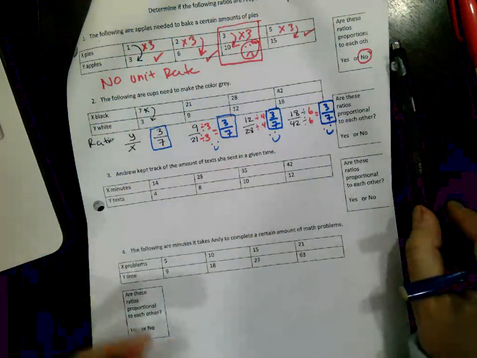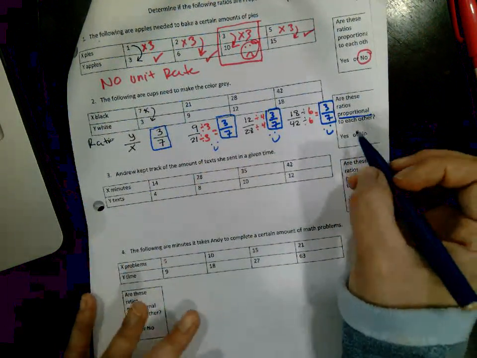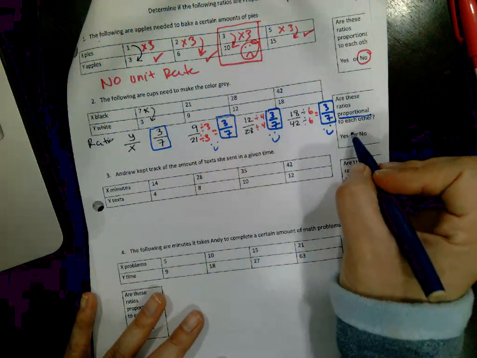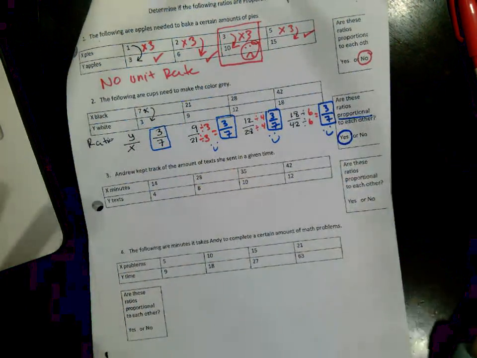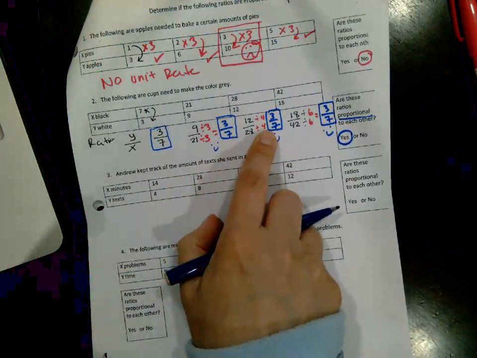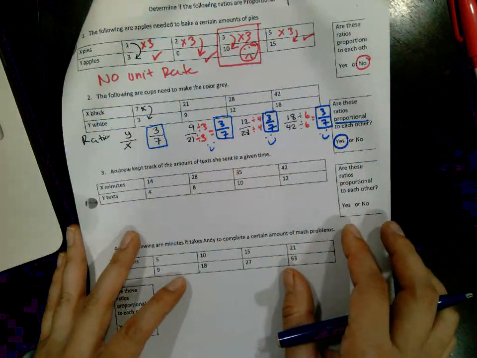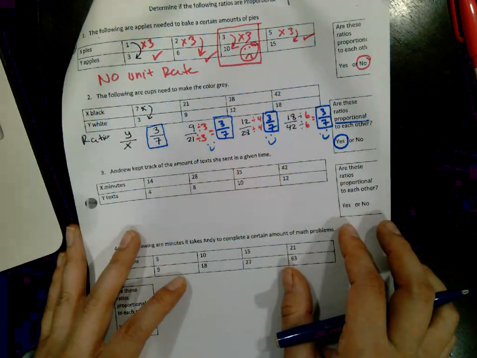Guess what? They all match. What does that mean? That means that we have a proportional relationship. There are ratios that are proportional, so we're going to say yes. What would be my unit rate? Guess what? This is my unit rate. 3/7. Yes, believe it or not, sometimes unit rates can be written as fractions.